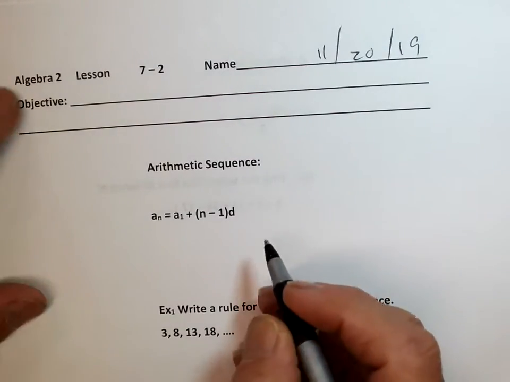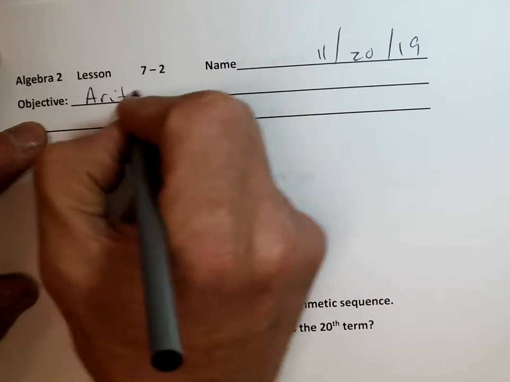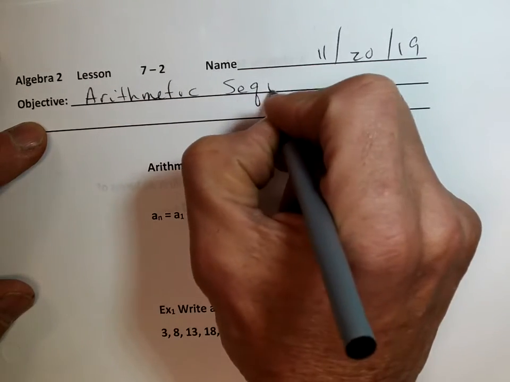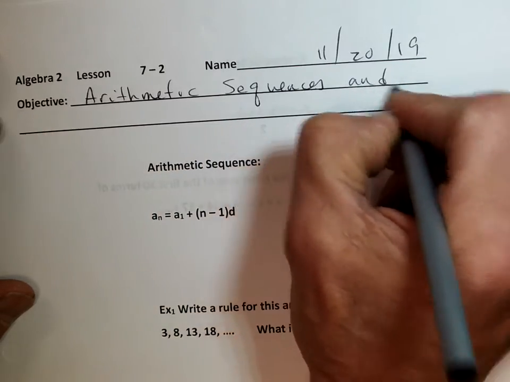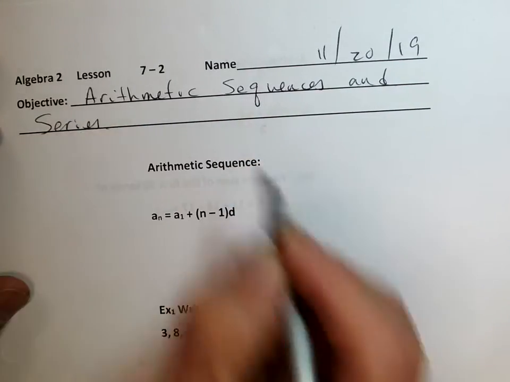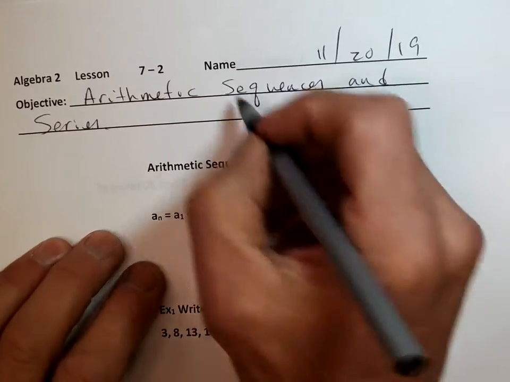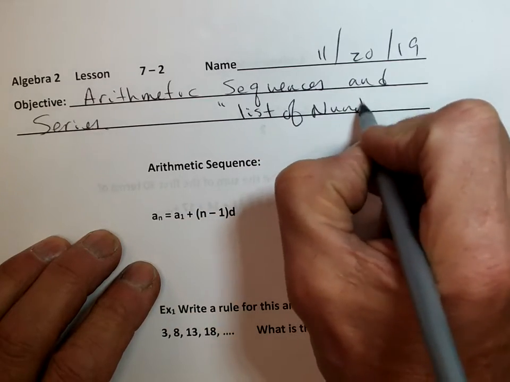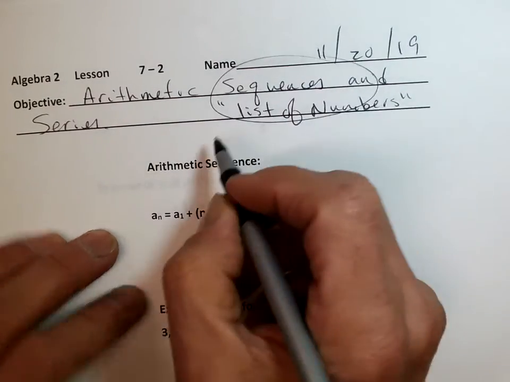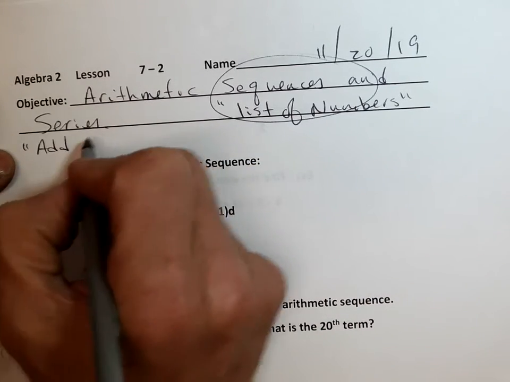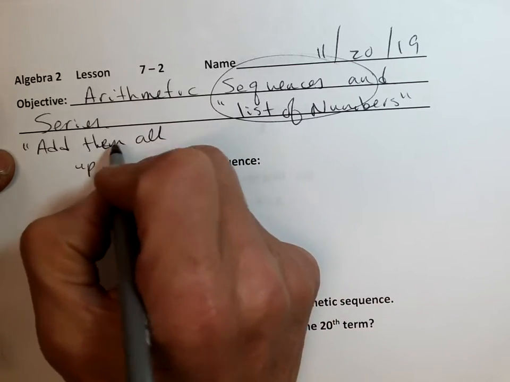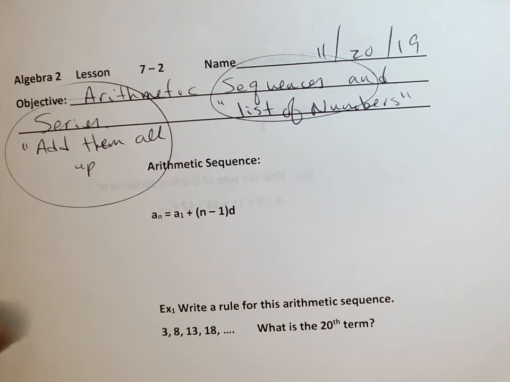Okay, so today we're talking about arithmetic sequences and series. Again, a sequence is a list of numbers. That's my list of numbers, that is a sequence, and a series is to add them all up. So when you hear the two words, sequence is just a list of numbers, series just means add them all up.